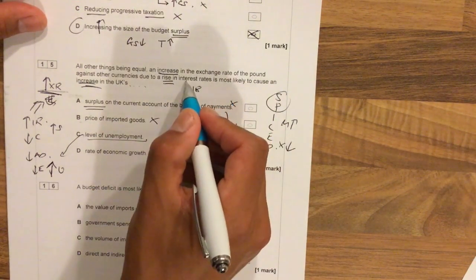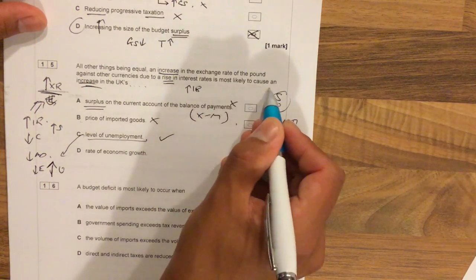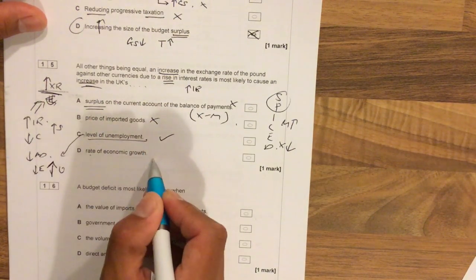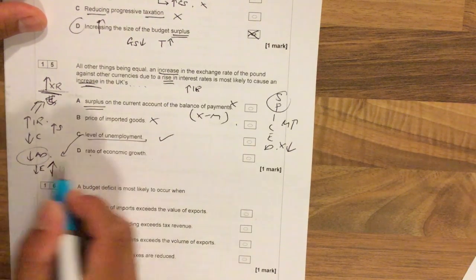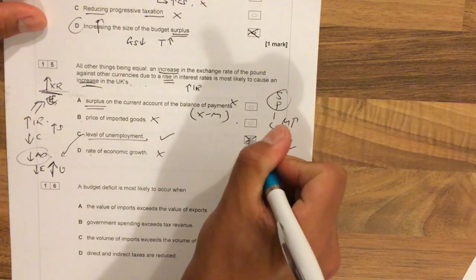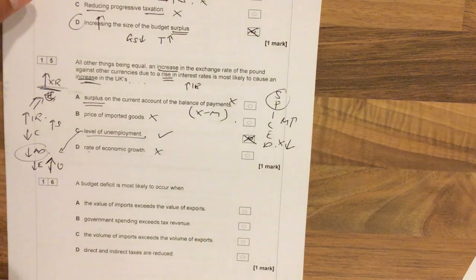So there's going to be a rise in interest rates. It's most likely to cause an increase in the UK's rate of economic growth? We just said in this that the rate of economic growth was going down, so it's not that. So 15 is C.